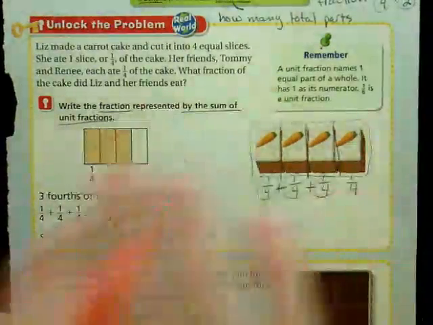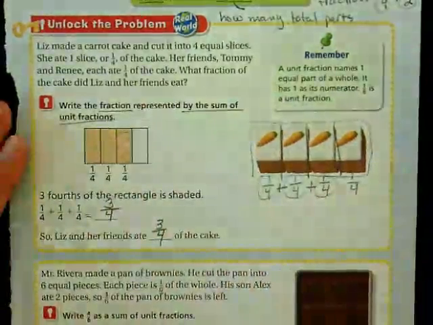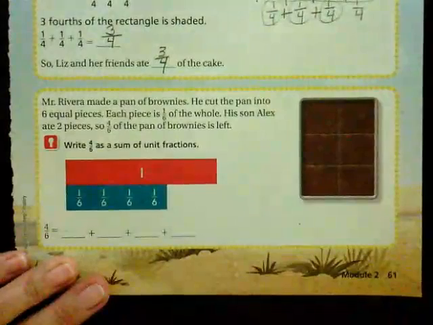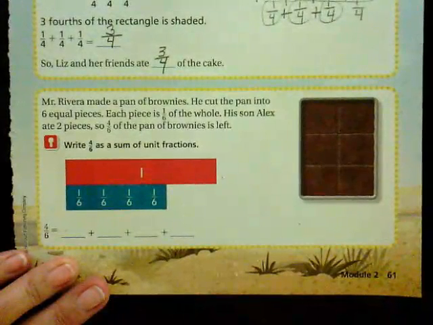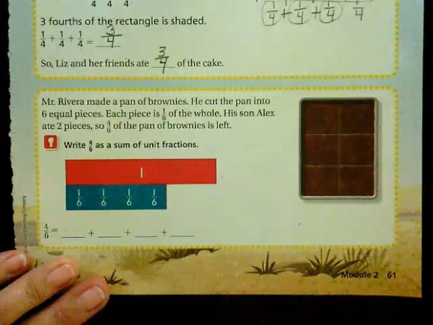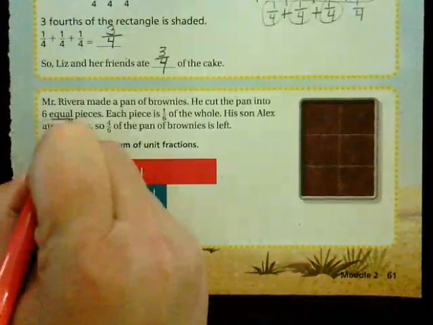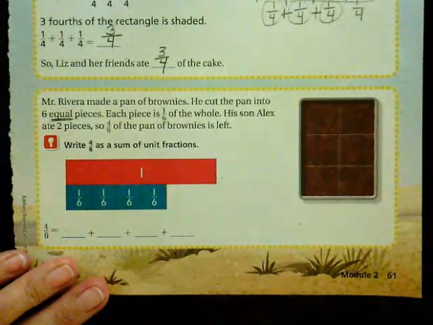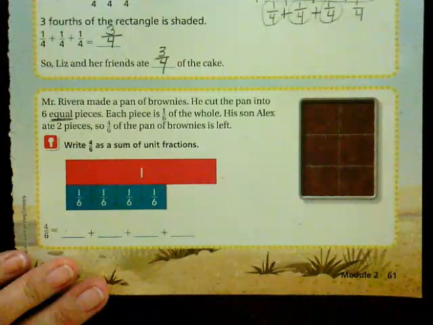Okay, let's do another one just to make sure we're understanding. Mr. Rivera made a pan of brownies. He cut the pan into 6 equal pieces. Ooh, equal. That's a big deal. Each piece is 1/6 of the whole. His son Alex ate 2 pieces, so 4/6 of the pan of brownies is left. Write 4/6 as a sum of unit fractions.